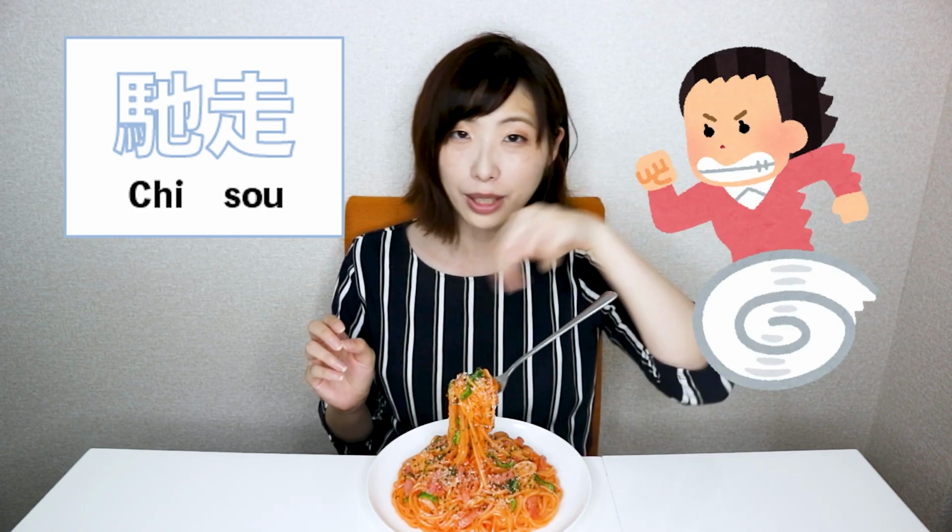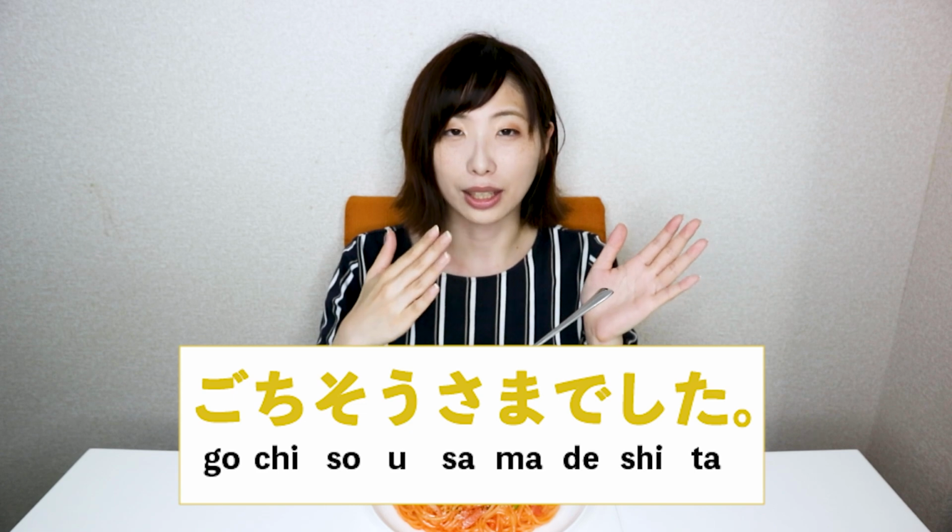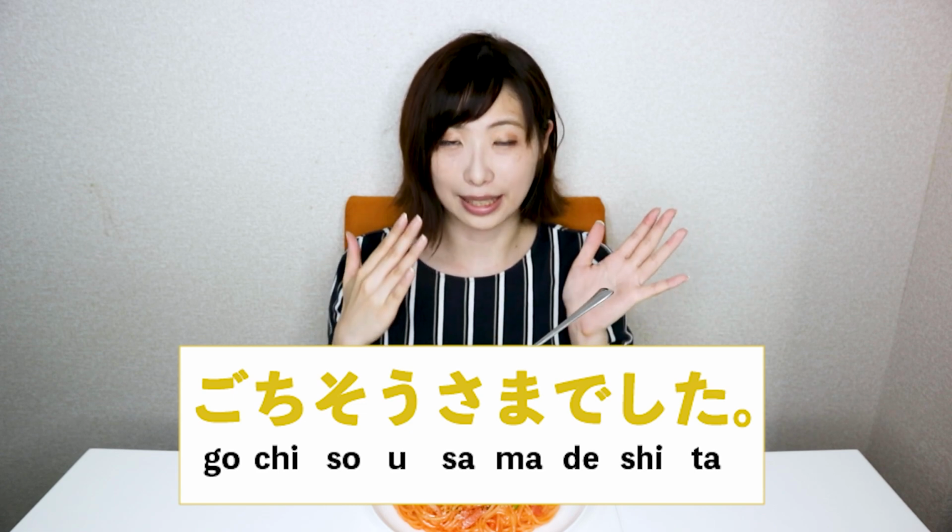Like run first. And then now it becomes the phrase ごちそうさまでした. And the current meaning is the same as いただきます. We appreciate the food and we appreciate the people who make this food. But when do Japanese people learn these phrases, right?